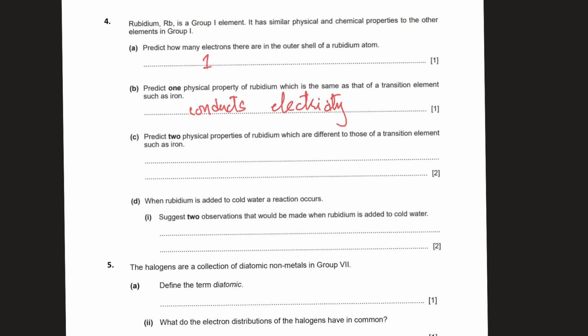So again, it is soft. It has low density. You can also mention that it has low melting point, because transition metals don't have low melting point. They usually have high melting point because the force of attraction in the metallic lattice is really strong.